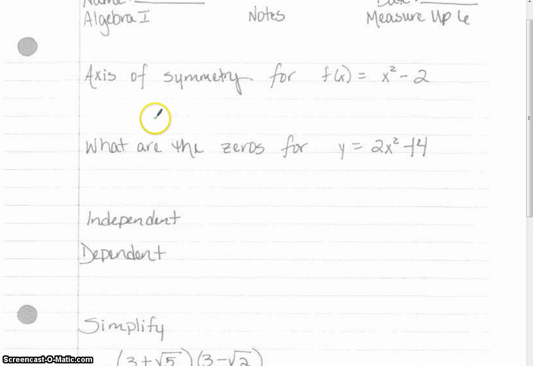We haven't talked about this in a while, but if you had a parabola, it would be this vertical line right here that when you cut it in half, it just folded on top of itself. You have to find the vertex first. Okay? Remember, if it opens up, your vertex is a minimum. If it opens down, your vertex is a maximum.